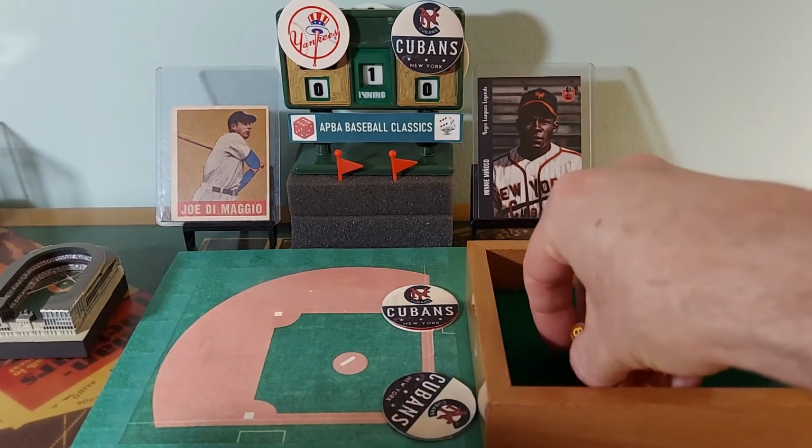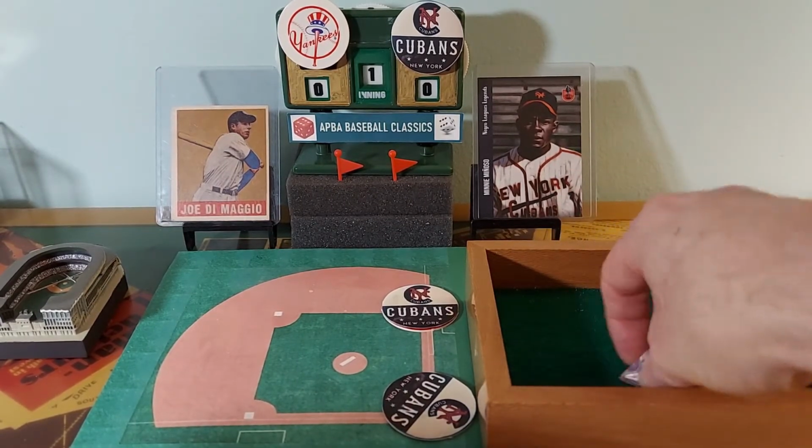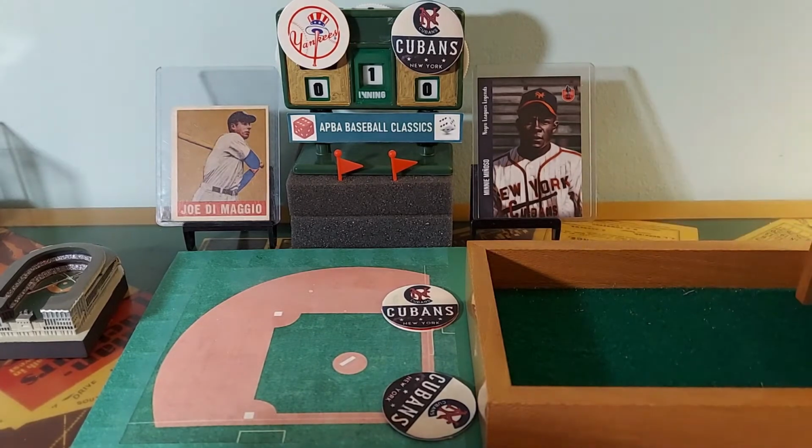That brings up Lorenzo Cabrera, or no, excuse me, Silvio Garcia, the shortstop. 38 is a base on balls to Garcia.